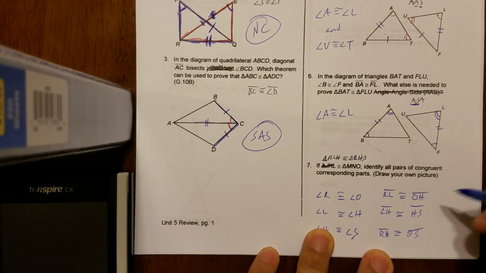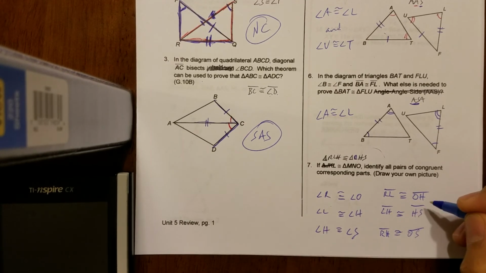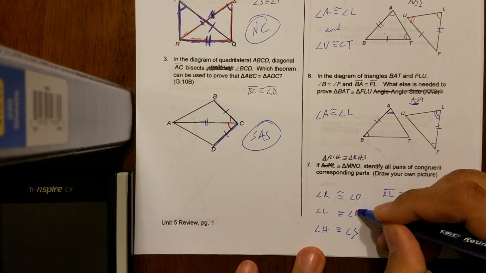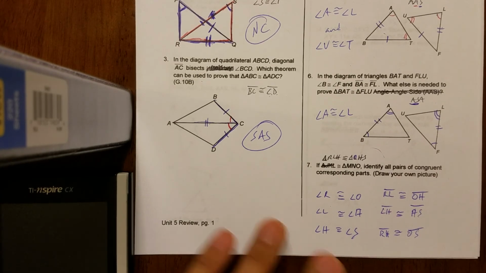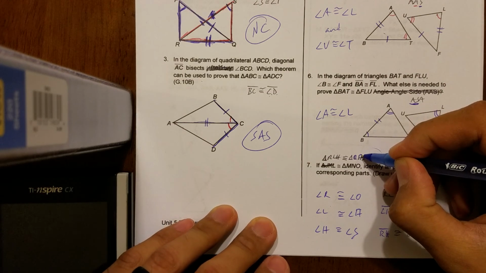Okay, so those are your answers. If it bothers you, we can make these A's right there. Then everything works out just fine. OAS.